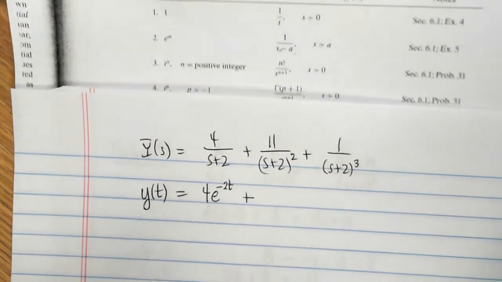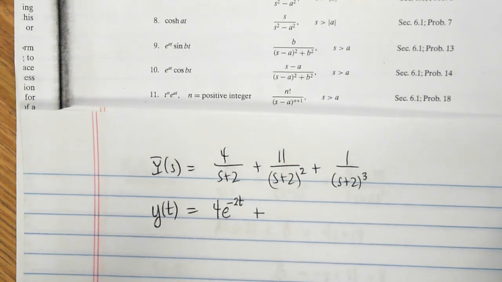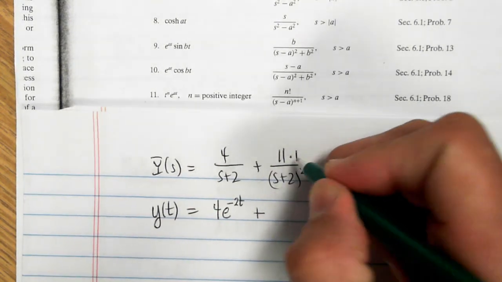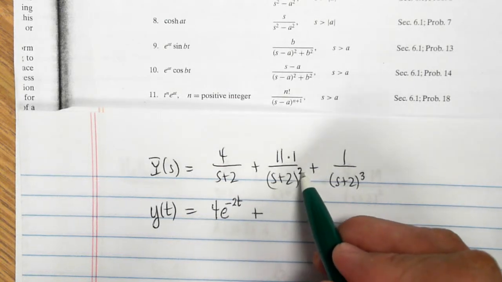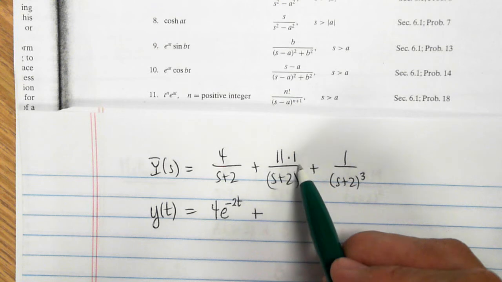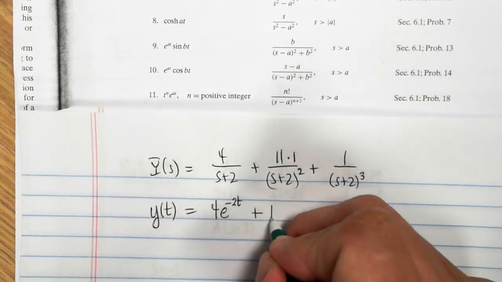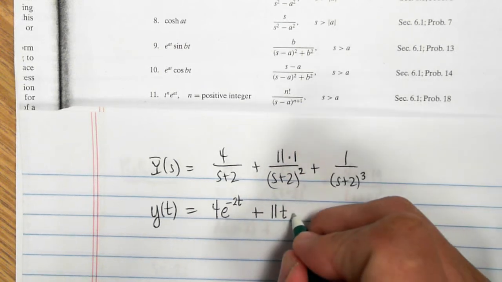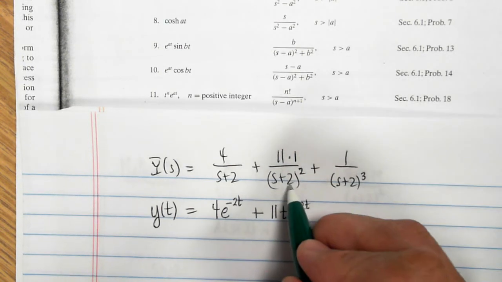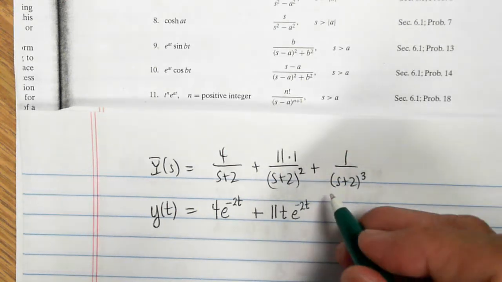The next part comes further down. Here I have 11 times 1 over s plus 2 squared. 1 is equal to 1 factorial. I have a 1 plus 1 as the exponent. So my rule is going to be 11 times t e to the minus 2t, using the negative 2, the minus negative 2 down here.